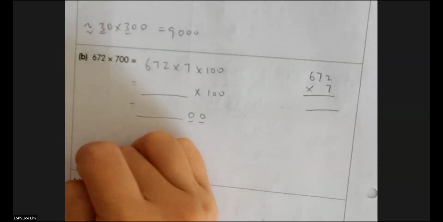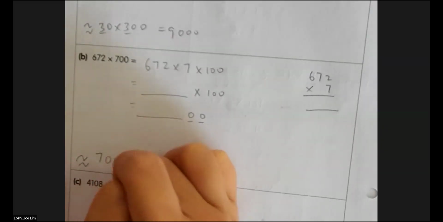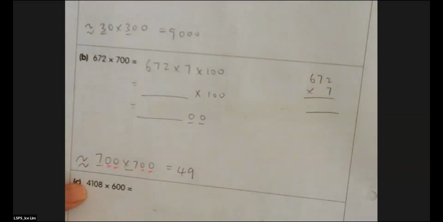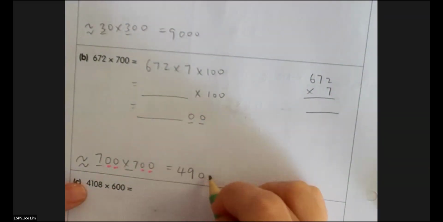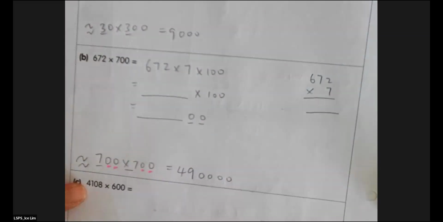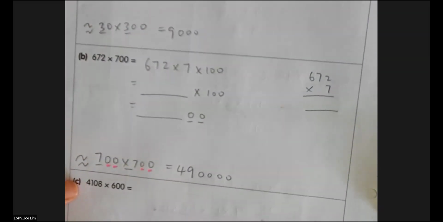Okay, but do you think you can manage this on your own? Okay, I do the estimation bit with you. So if it's estimation, it's about 700 times 700, which will be 7 times 7 is 49. Then there are 4 zeros at the back. So the answer will be somewhere close to this. Is this okay?